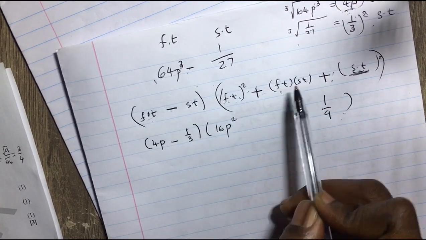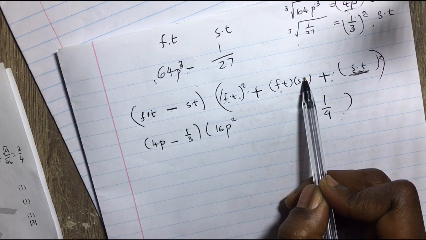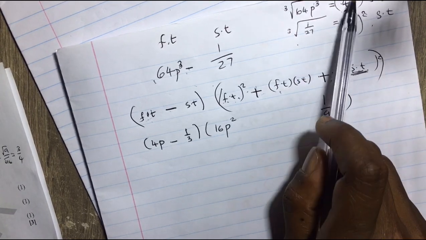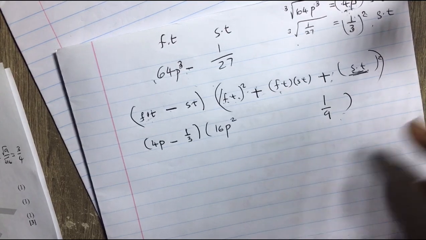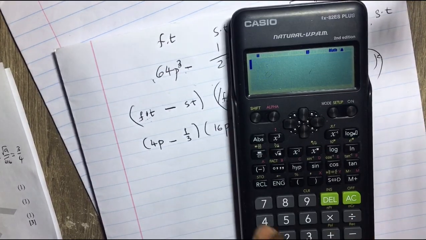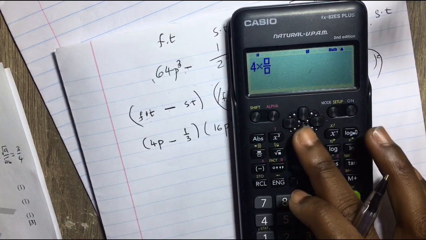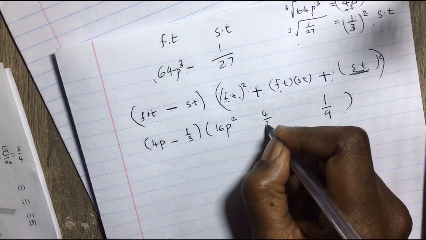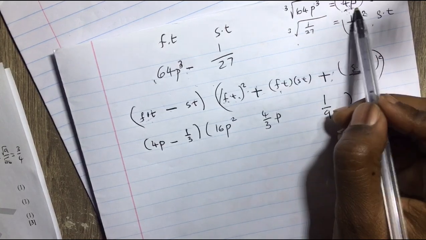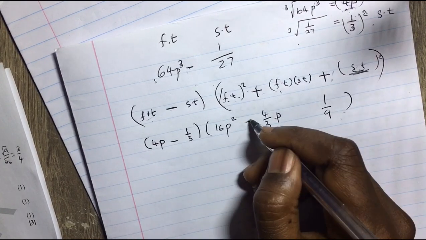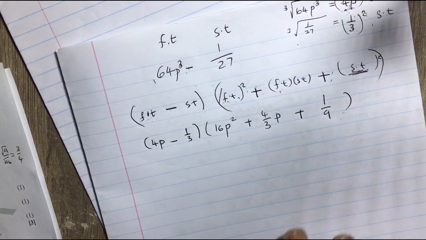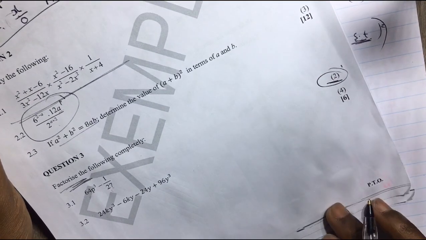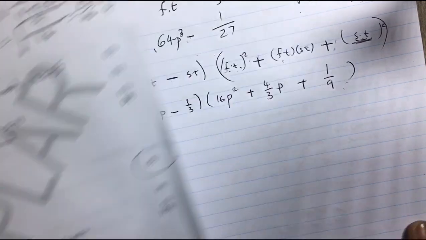The first term times the second term. So 4p times 1 over 3. Obviously, the variable was just going to be there. What is 4 times 1 over 3? It's 4 over 3. So here it's 4 over 3 p, because this one has a p. Can you see? It's going to be plus plus. That's your answer right there. For how much? For 2 marks. Yeah, it is worth it.